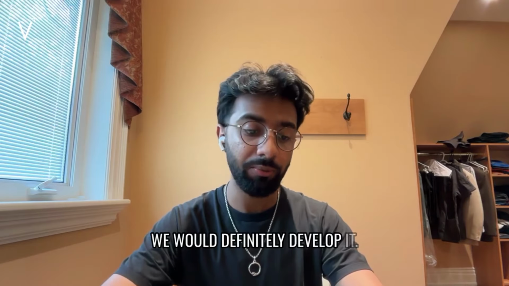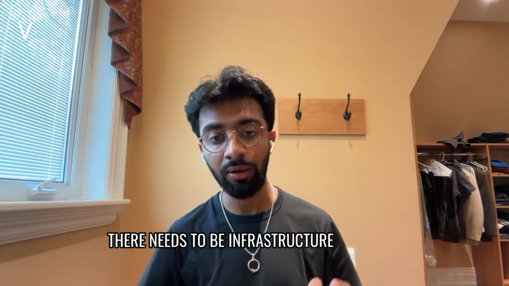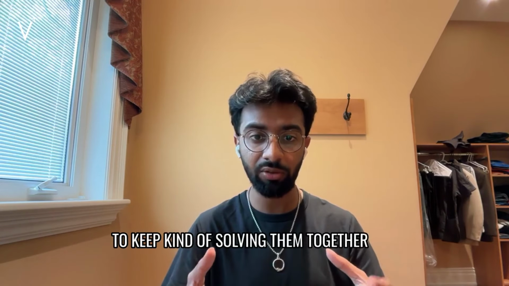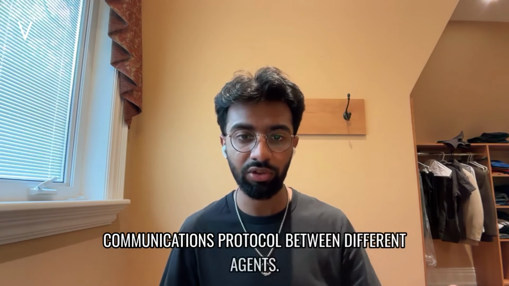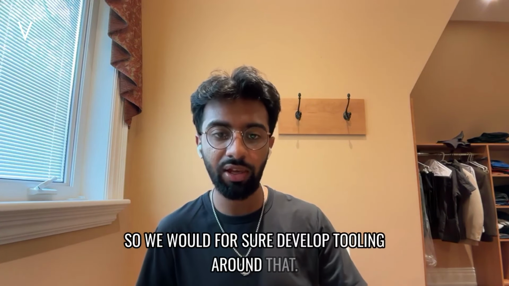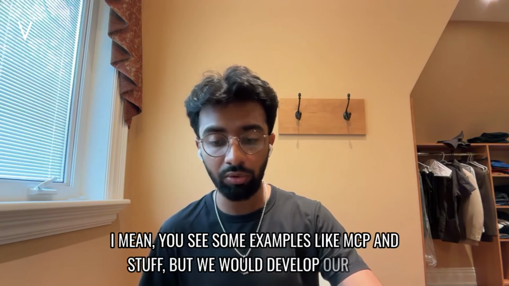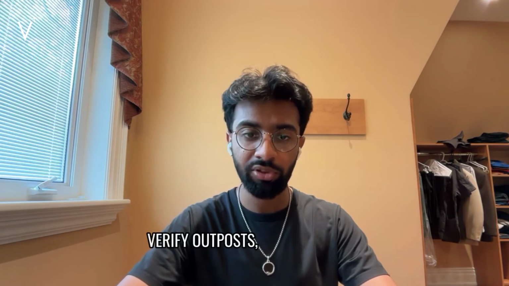We would definitely develop it. I think that would be needed to solve problems end to end. There needs to be infrastructure for these agents to be able to hand off problems, to keep solving them together, and to do so reliably, almost like a communications protocol between different agents. So we would for sure develop tooling around that. I mean, you see some examples like MCP and stuff, but we would develop our own tooling to allow our agents in particular to very quickly hand stuff off, verify output, stuff like that.